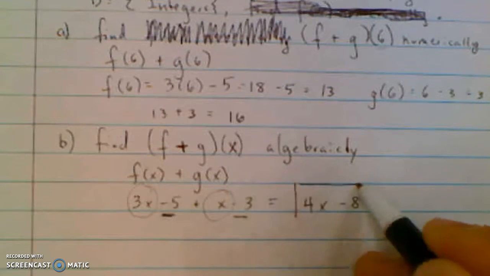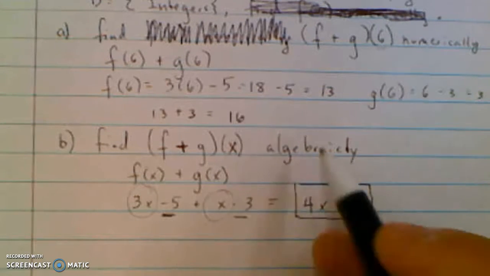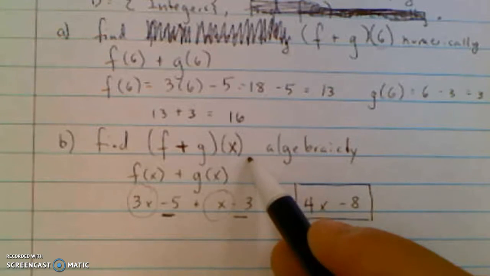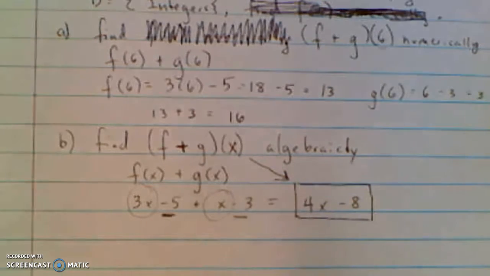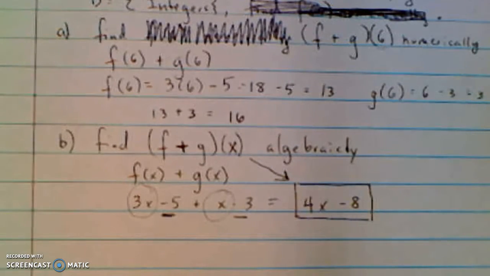So that is as far as we can simplify this. F plus g of x equals 4x minus 8. Confusion with that? Okay, they'll do this with other operations.